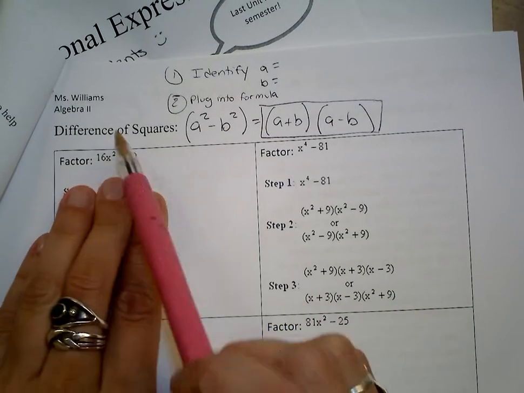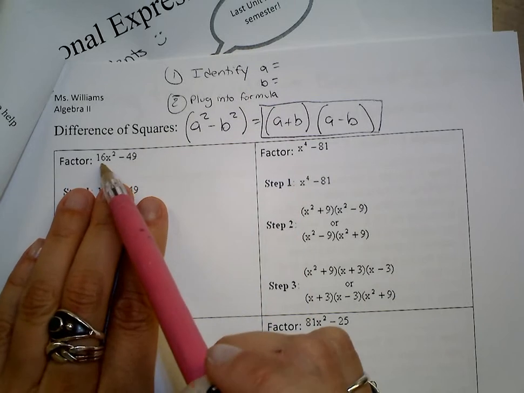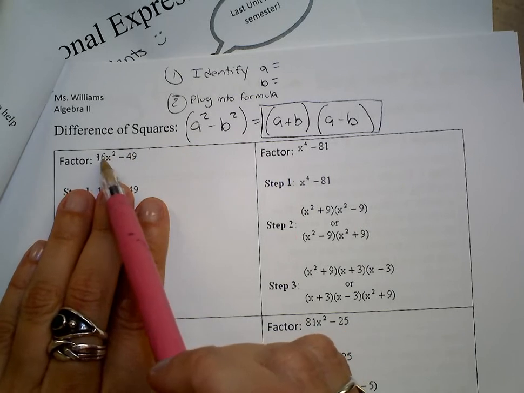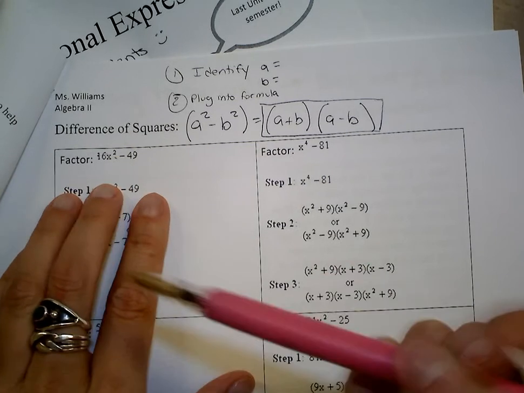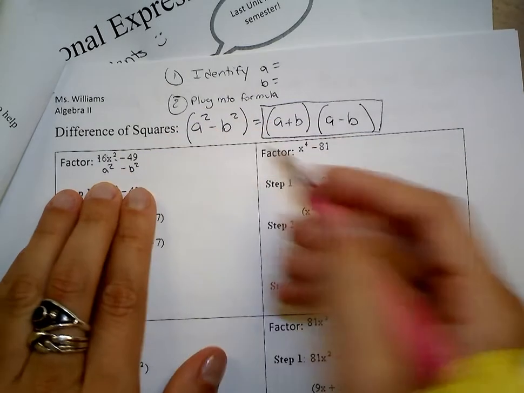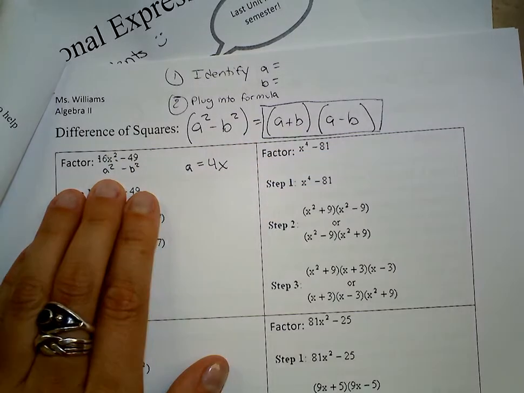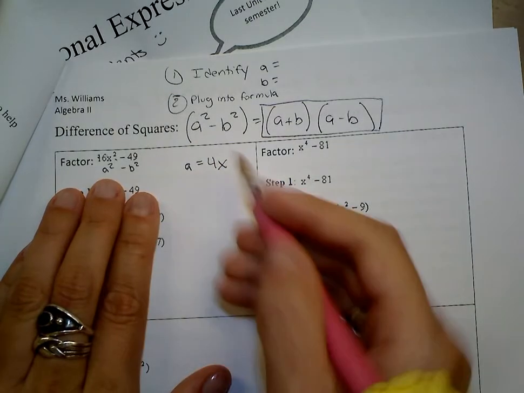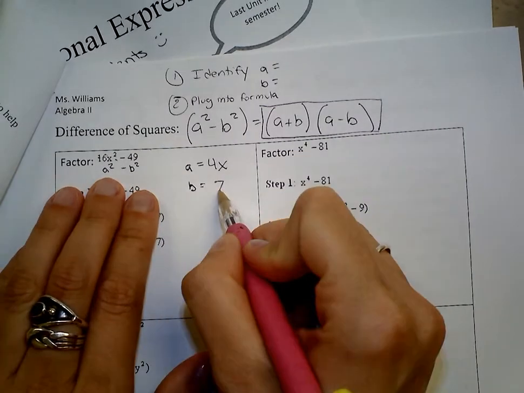16x squared minus 49. So if these are perfect squares, I'm essentially taking the square root of each term. So if I'm taking the square root of this, the square root of 16 is 4. The square root of x squared is just x. So if this is a squared minus b squared, that means a must be 4x, because if I were to square this, I would distribute and get that. B is equal to, the square root of 49 is 7. So now I have my A and B.